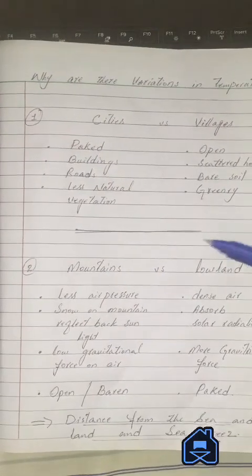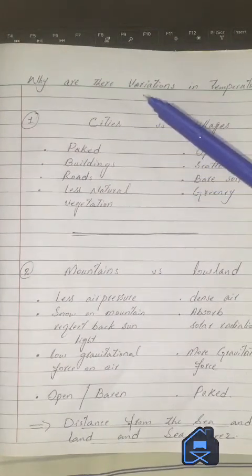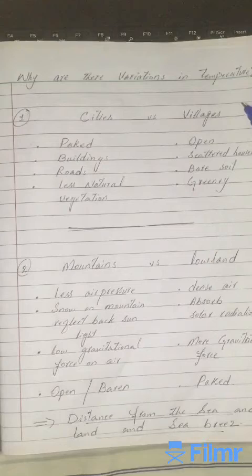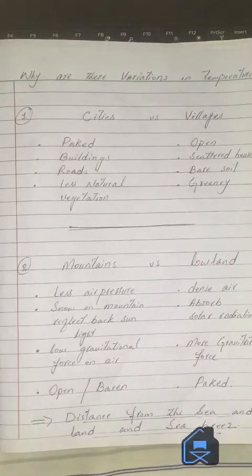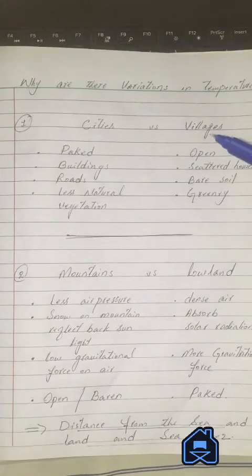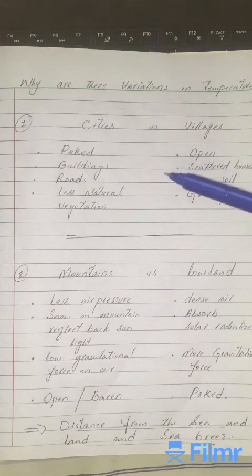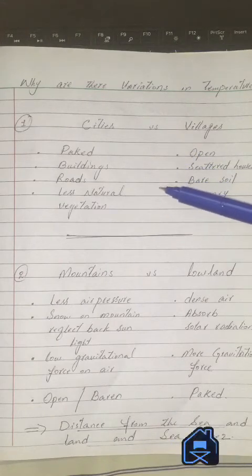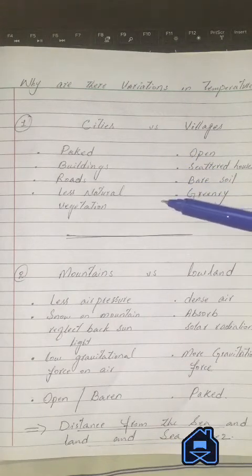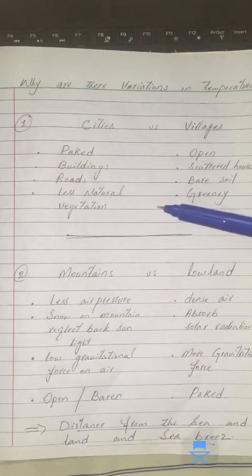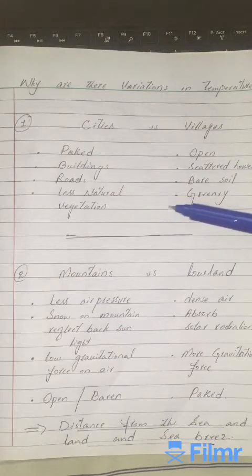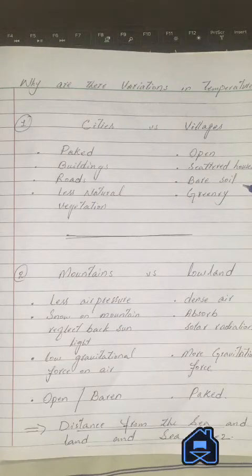Now let's see why there is variation in the temperature. So the first example is cities and villages. Cities have more buildings and paved surfaces such as roads, which absorb more heat than surfaces covered with trees, grasses and barren soil like in villages.